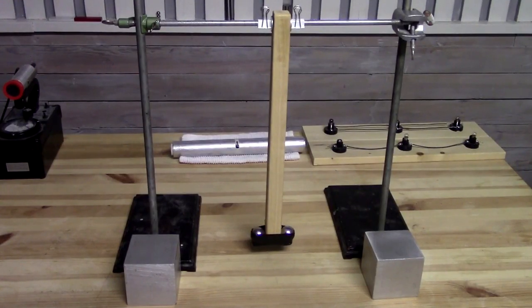Okay, one final demonstration of Lenz's law. I've made a pendulum. The body of the pendulum is made out of a piece of wood, and at the top I've drilled a hole through the piece of wood and inserted in that hole some Teflon washers to create a very, very low friction pivot point.